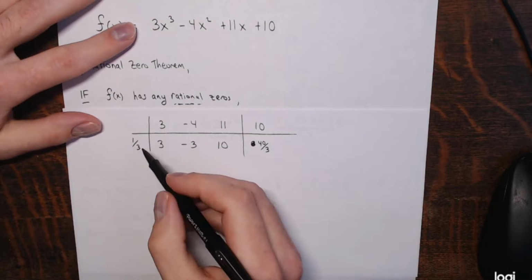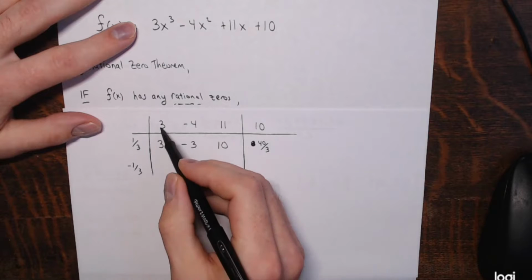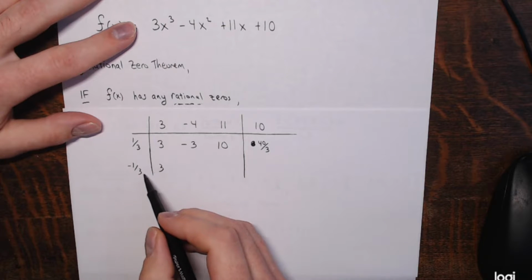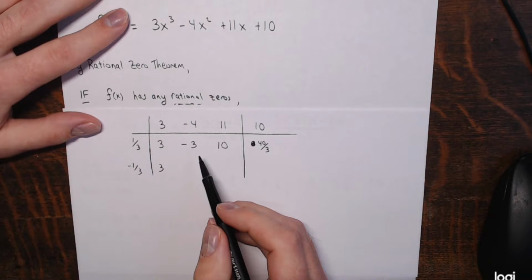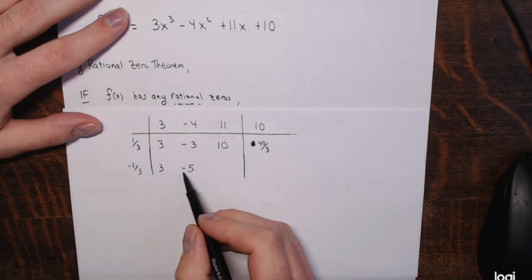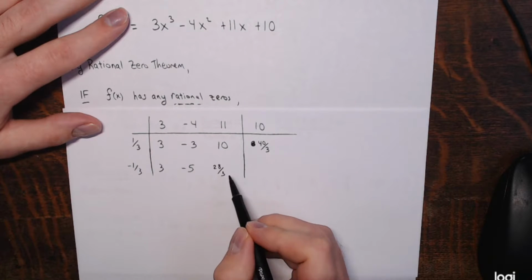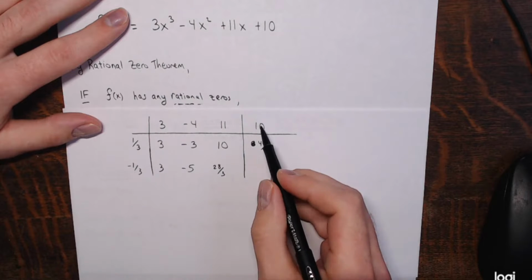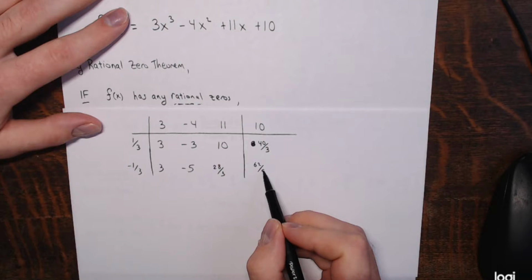How about negative 1/3? So again, drop the 3. And that's negative 1. Negative 1 minus 4 is negative 5. And then you got positive 5 thirds, plus 33 thirds is 28 thirds. And we have negative 28 ninths plus 90 ninths would be 62 ninths. It's like, no.